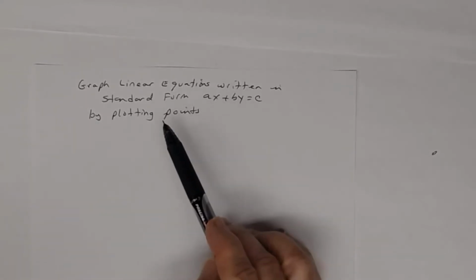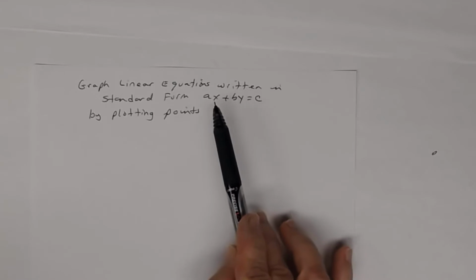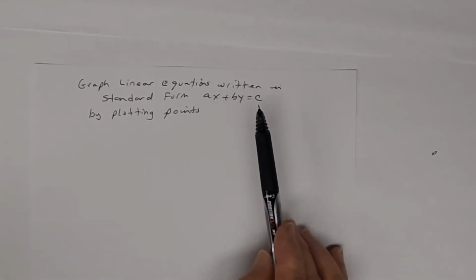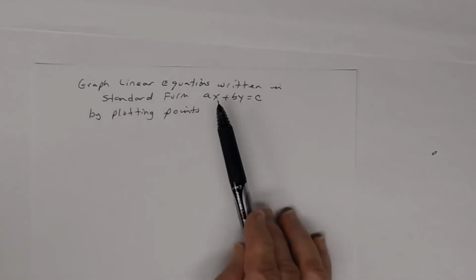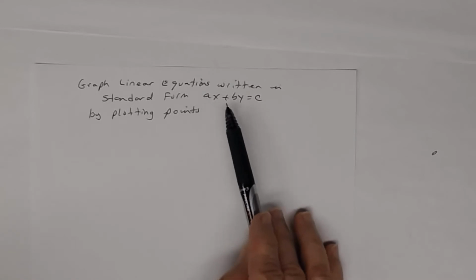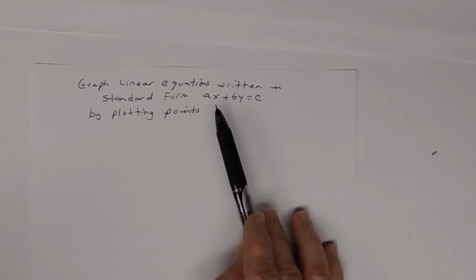In this lesson, we're going to learn how to graph linear equations that are written in standard form. In standard form, you're going to see equations that look like this: ax plus by equals c, where a, b, and c are any real number, and a and b cannot both be 0. A can be 0, b can be 0, but a and b cannot both be 0.